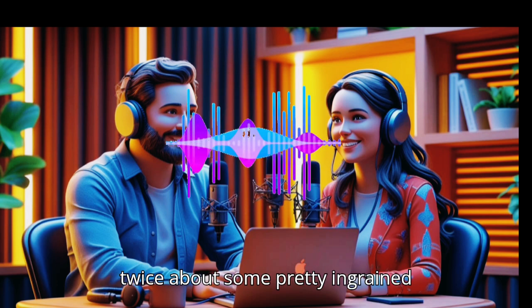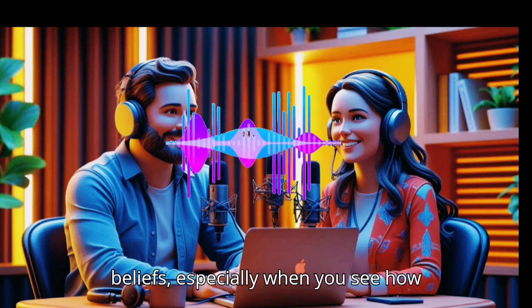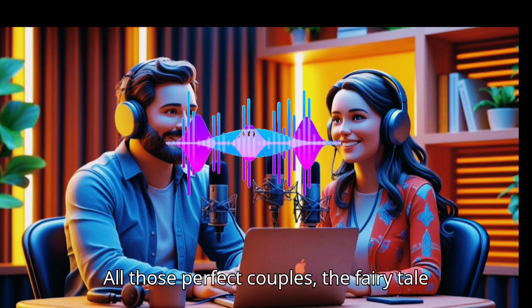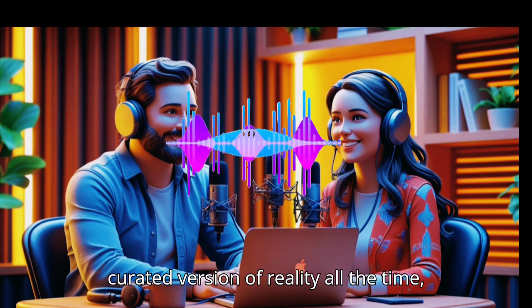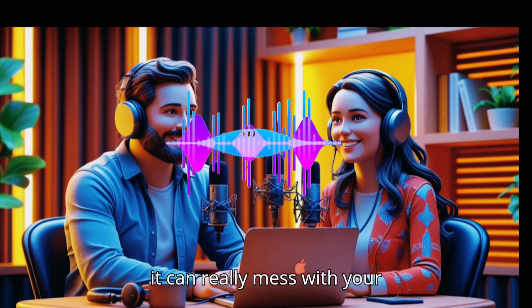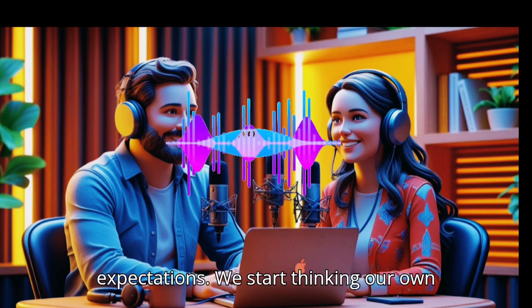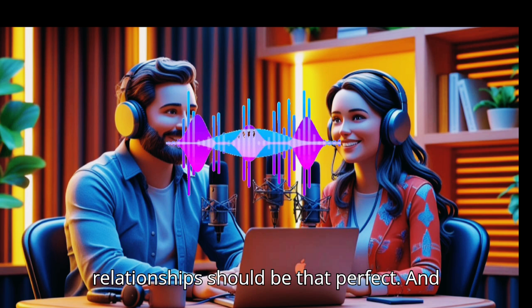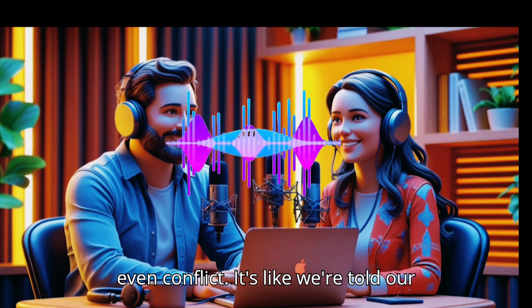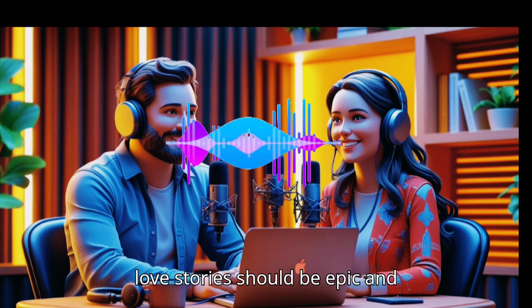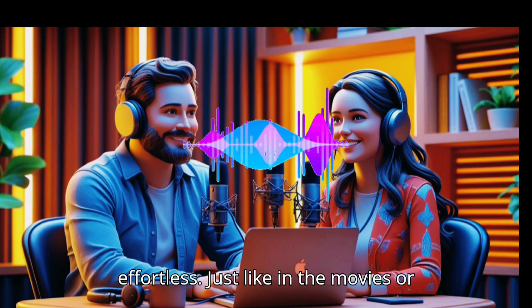Yeah, it makes you think twice about some pretty ingrained beliefs, especially when you see how social media pushes that romantic ideal, all those perfect couples, the fairy tale weddings. Exactly, and seeing that curated version of reality all the time can really mess with your expectations. We start thinking our own relationships should be that perfect, and then, well, disappointment, insecurity, even conflict. It's like we're told our love stories should be epic and effortless, just like in the movies or those Instagram feeds.